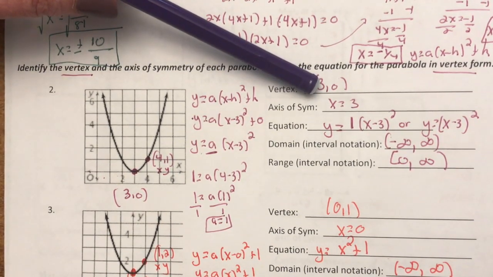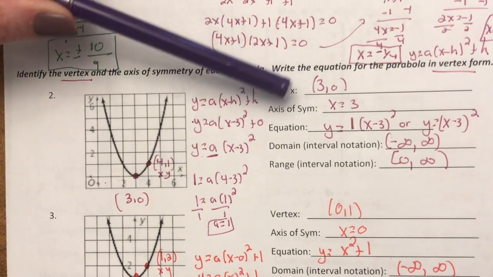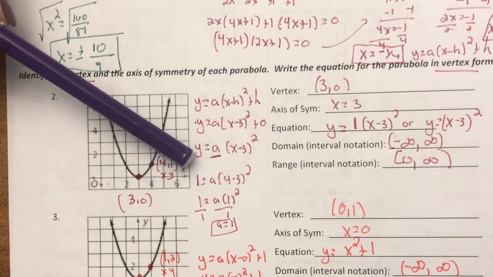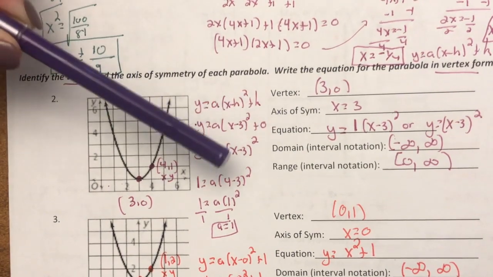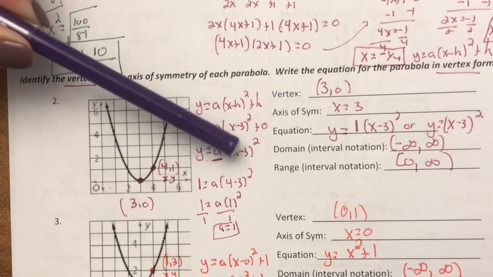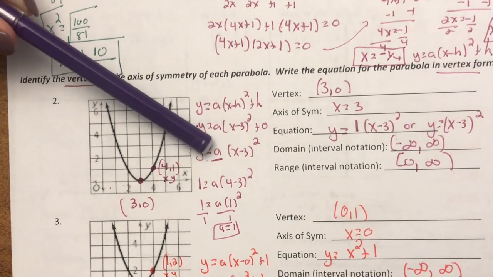Now, to find the equation, we're going to go ahead and plug our vertex in. So we have y equals a times x minus 3 squared plus 0. This simplifies into y equals a times x minus 3 squared. You have to solve for a.